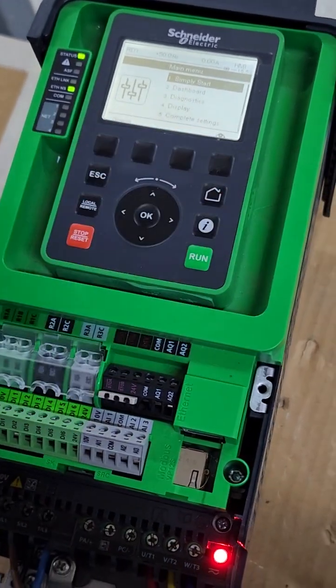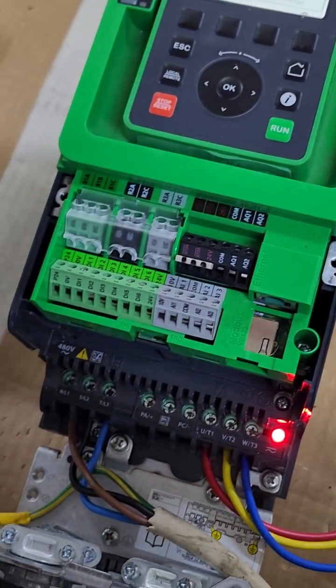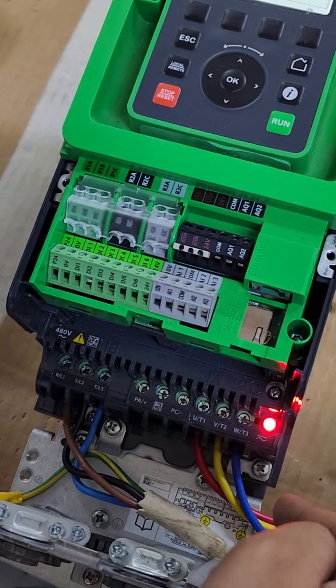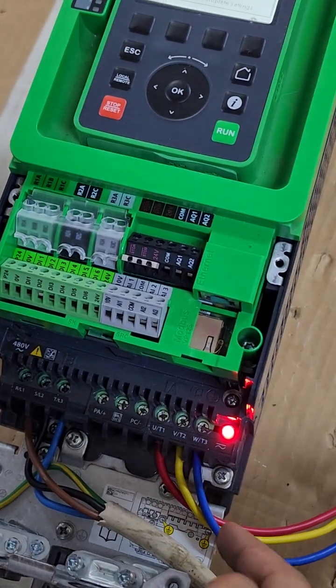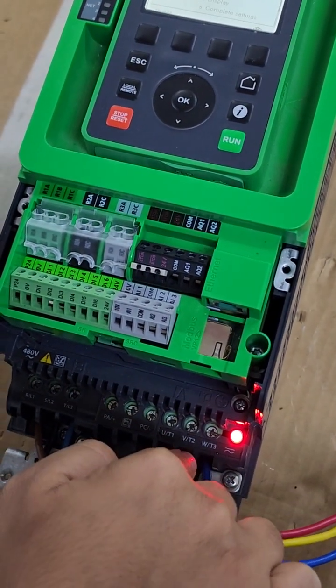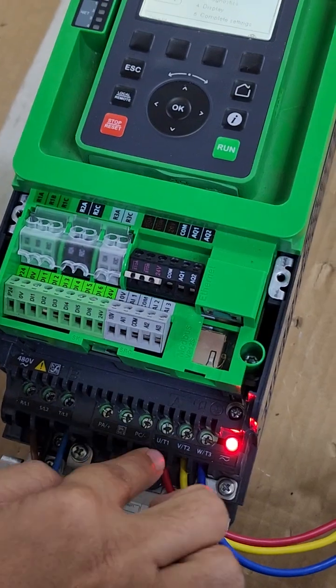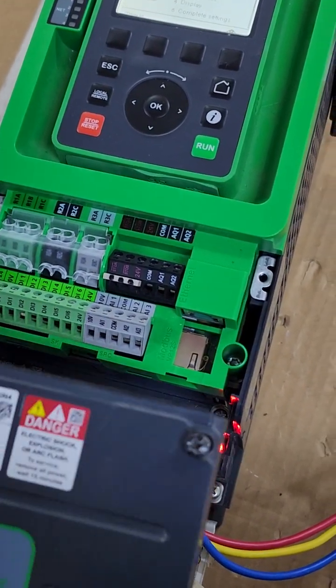Okay, ATV630 VFD. The input supply RYB is given, neutral is not given, and the output is given to the motor. See, T1, T2, T3 inside, UVW as mentioned here.